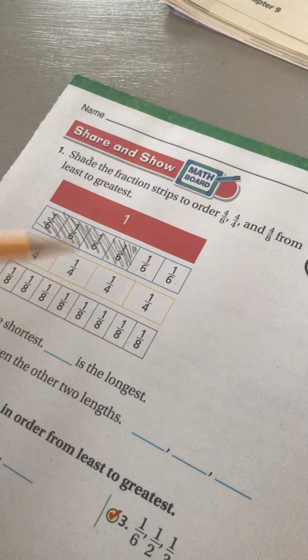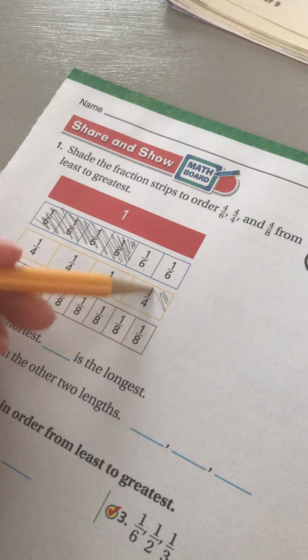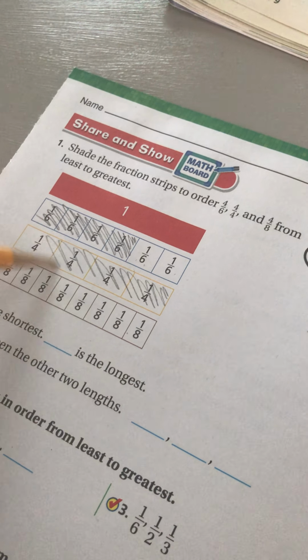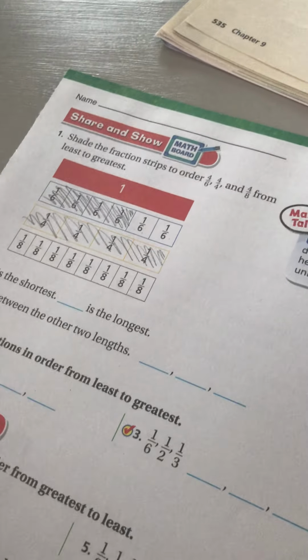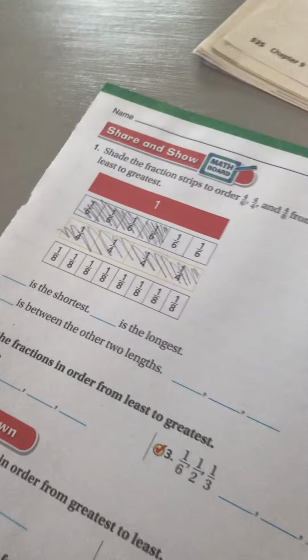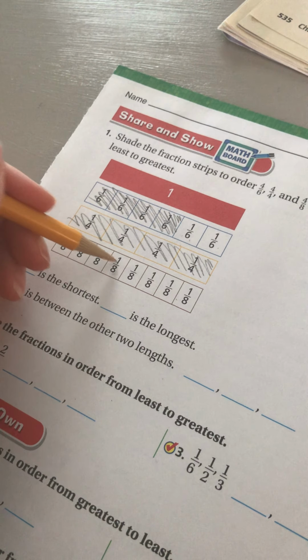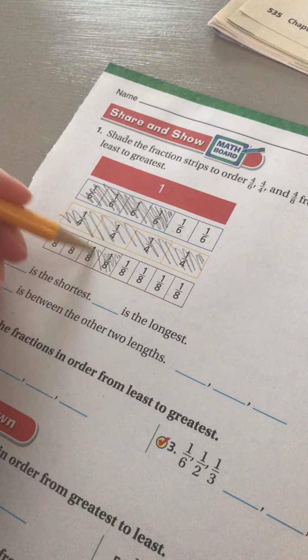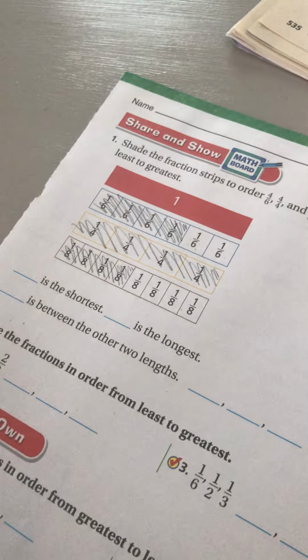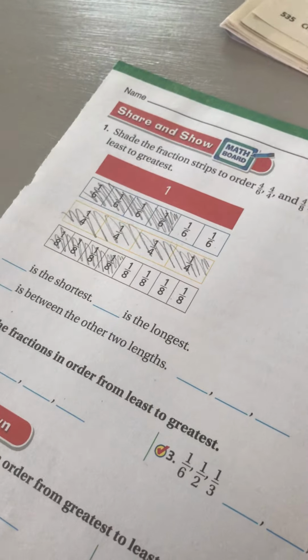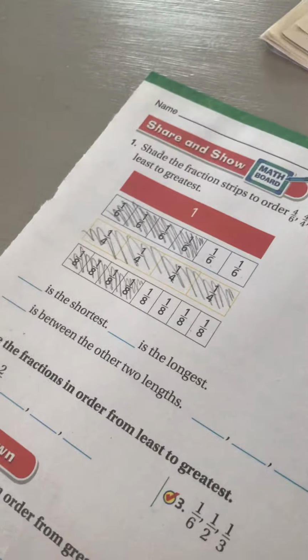4/4 would be looking at this fraction strip, and 4 out of all 4. It's also a whole. The whole thing is shaded. And then 4/8 is this one. 1, 2, 3, 4. We can see how 4/8 is also 1/2, looking at that strip right there.